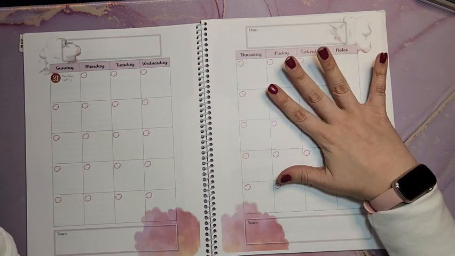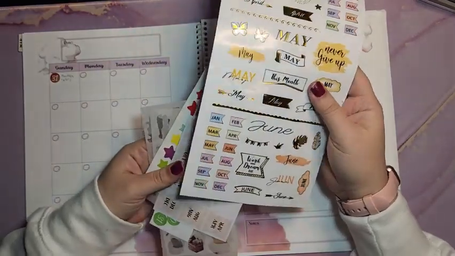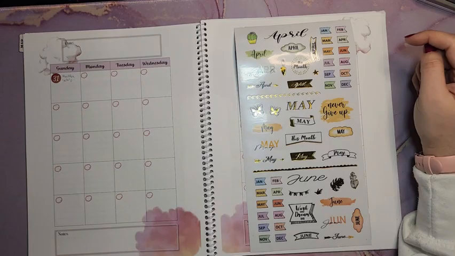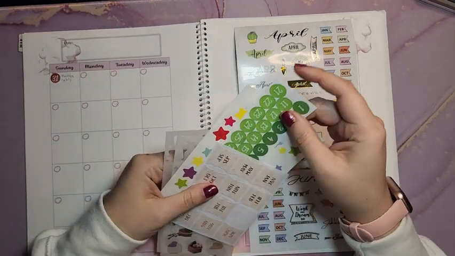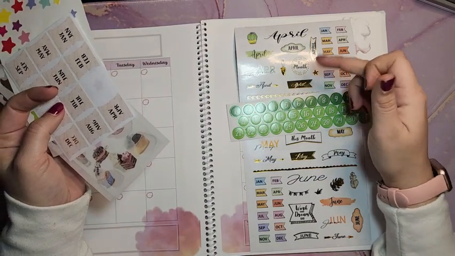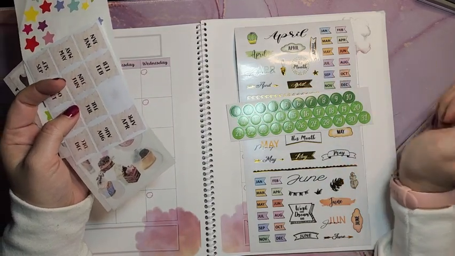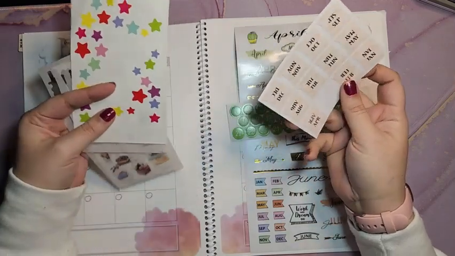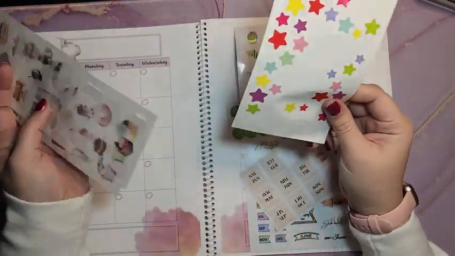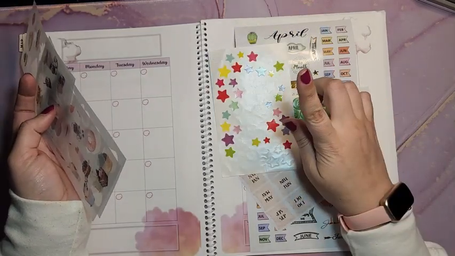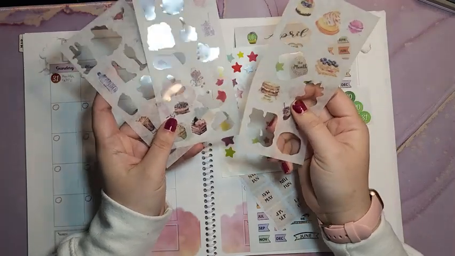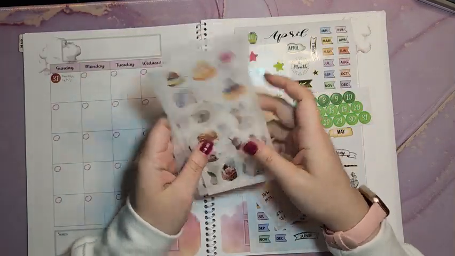Okay, so with this, I also bought some Amazon stickers. So we have the month of April here. We have the numbers for the month of April, so I'm matching the colors with the numbers. So it's green for April. We also have the little tab that's going to go on the side for the month of April. We have the stars for my paychecks, paydays, and I have little food stickers for my grocery lists.